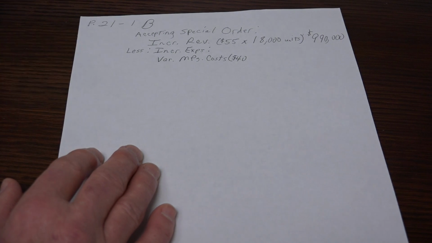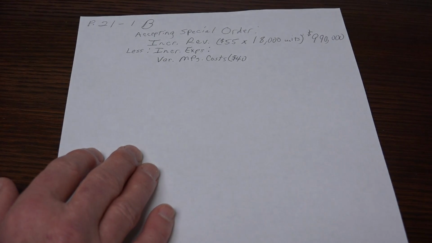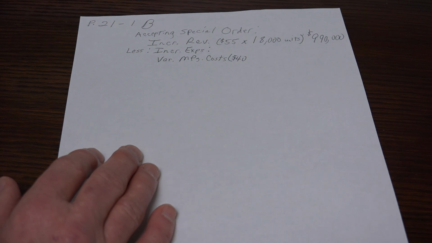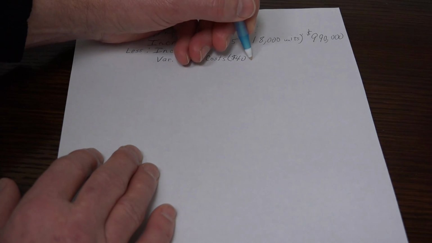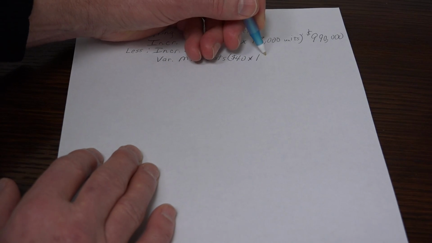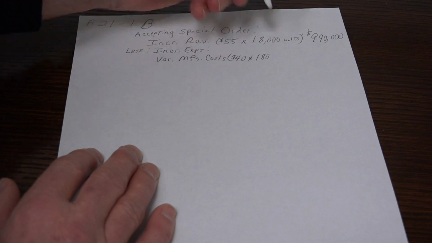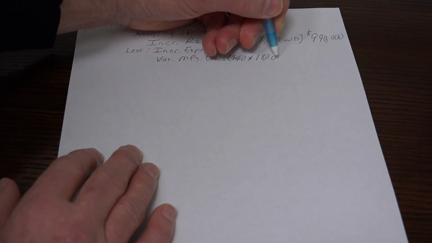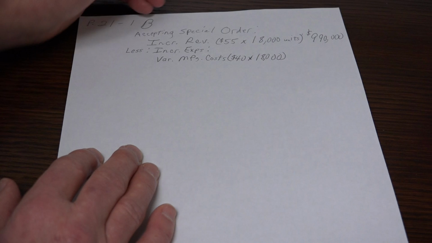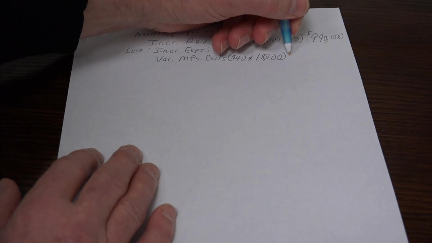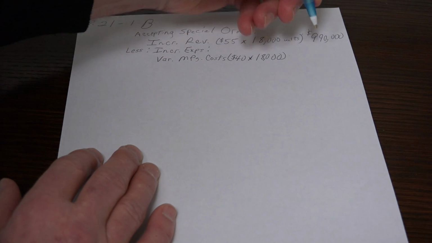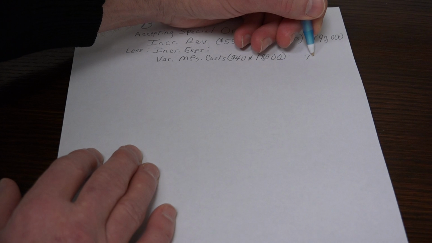I mean, if it changed, they would tell you in the problem, right? But variable manufacturing costs haven't changed here. It's still $40 per unit times the number of units. And so that is $720,000.